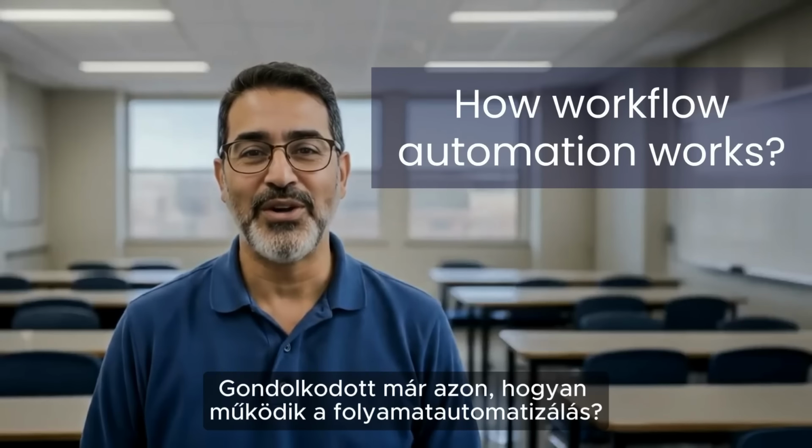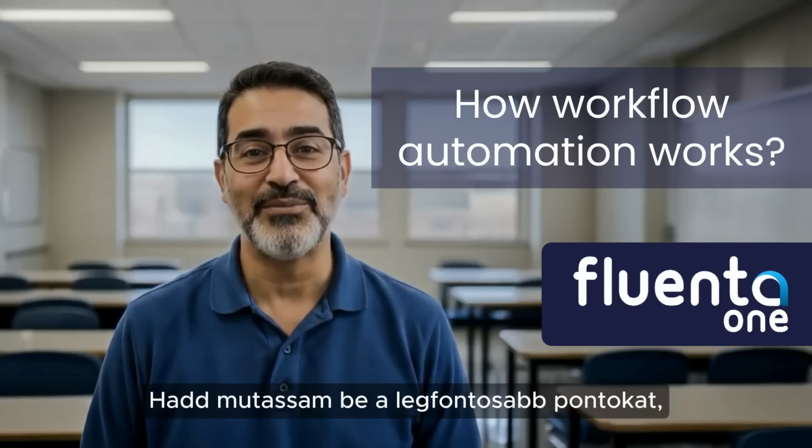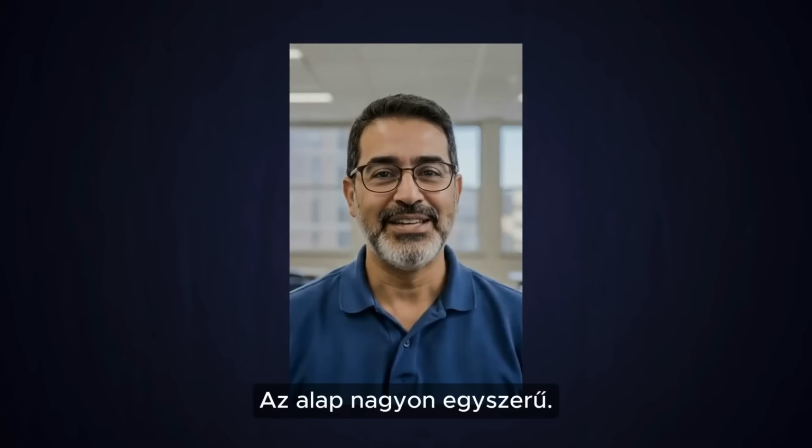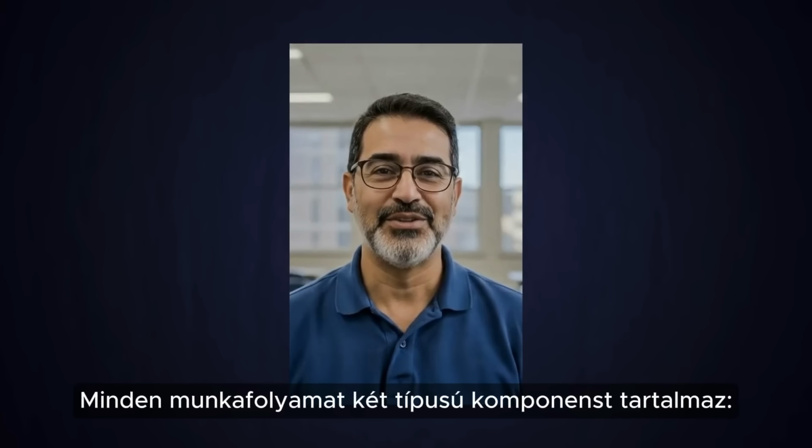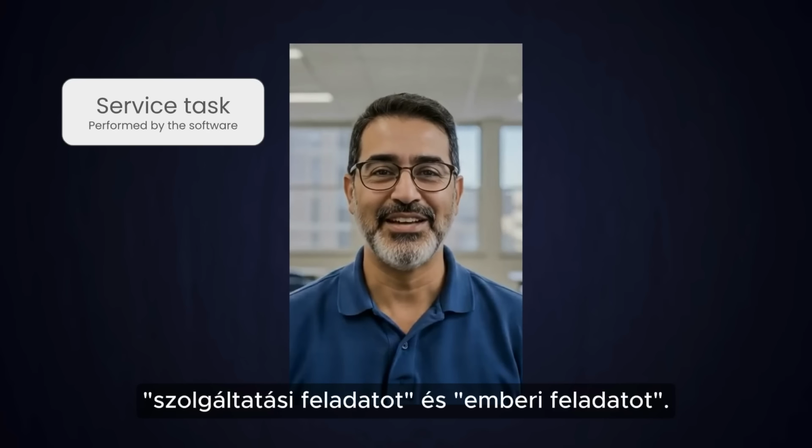Have you thought about how workflow automation works? Let me introduce you to the key points and how Fluenta One works. The base is very simple. Every workflow has two types of components, a service task and a human task.